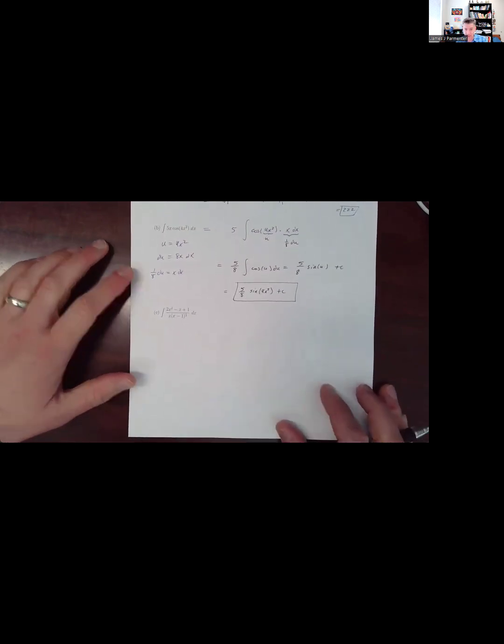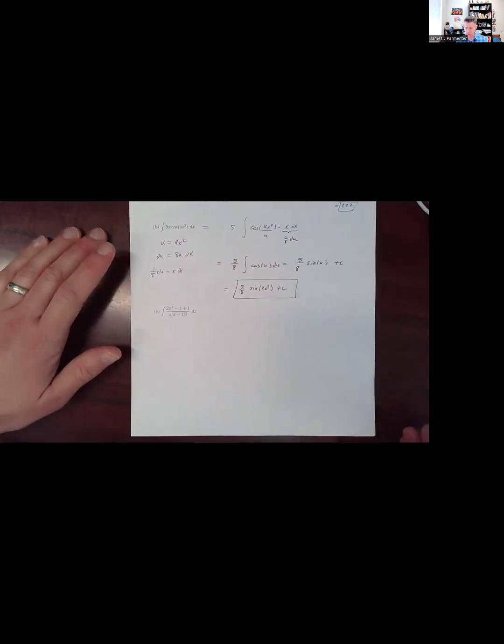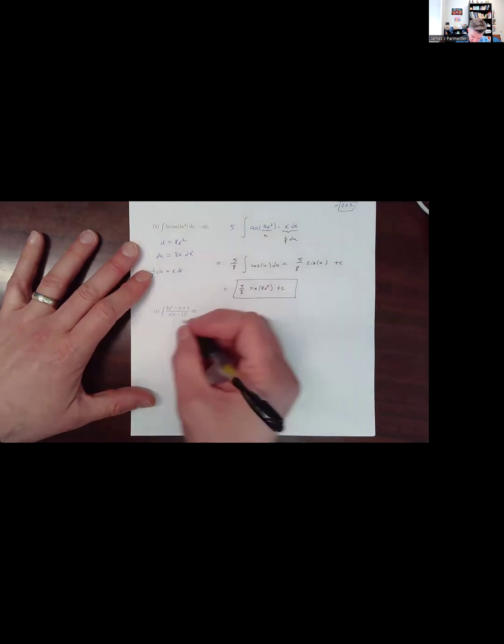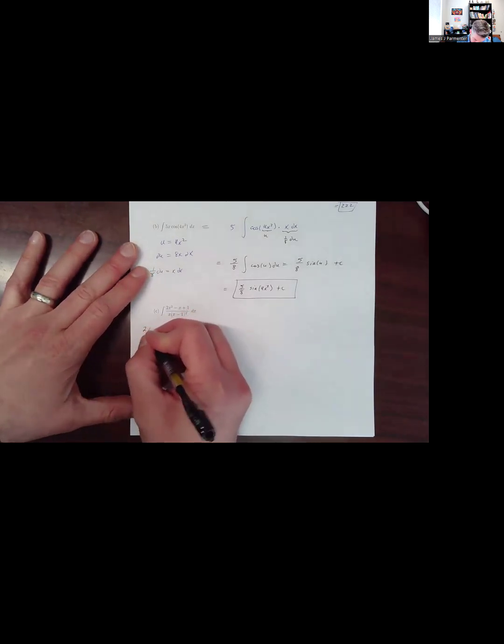The next problem is, I think, obviously a partial fraction problem. If you see a rational function like this and they've already factored the denominator for you, it's a pretty good bet it's a partial fraction problem. I feel like we might not have quite enough room here. I might have to grab a piece of paper. But I'm going to start off by setting up the partial fraction decomposition.